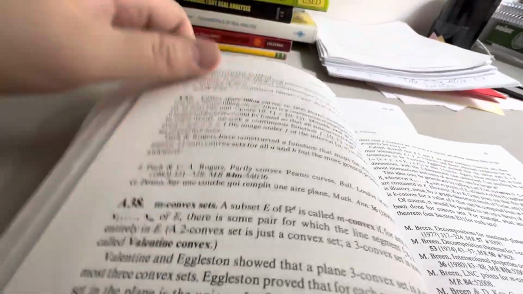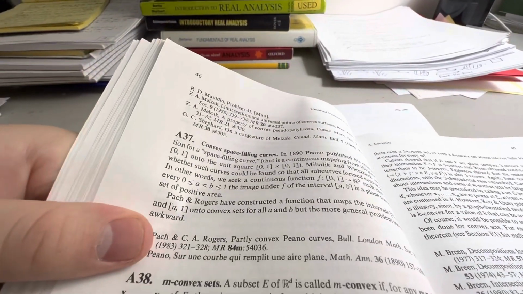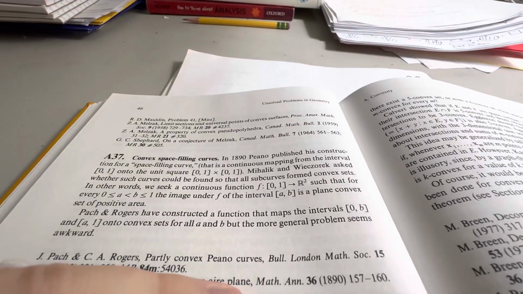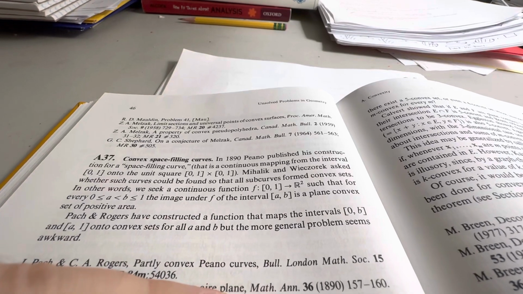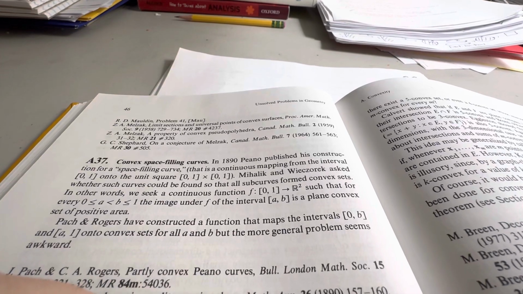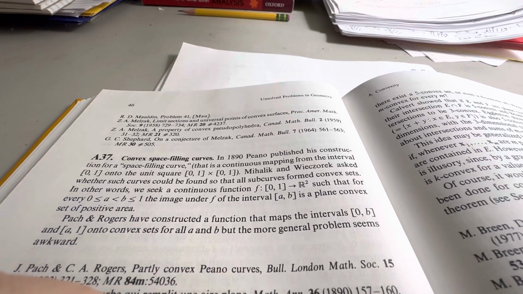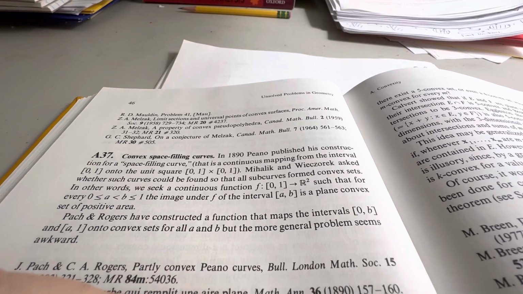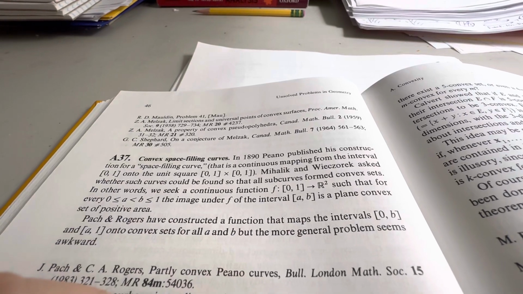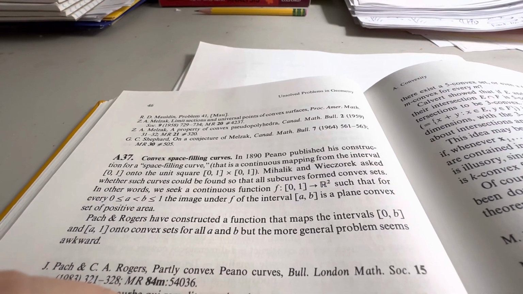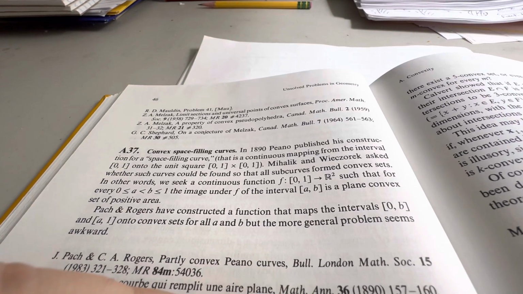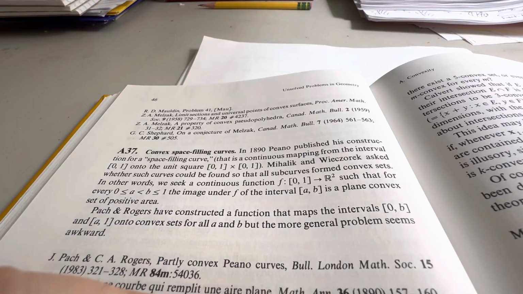And then I was just looking through this a little bit, and the problem right after it seemed pretty interesting to me. Convex space filling curves. In 1890, Peano published his construction for a space filling curve. Two guys asked whether such curves could be found so that all subcurves formed convex sets. In other words, we seek a continuous function such that for every a and b, a smaller than b in the unit interval, the image of f under that interval is a plane convex set of positive area.